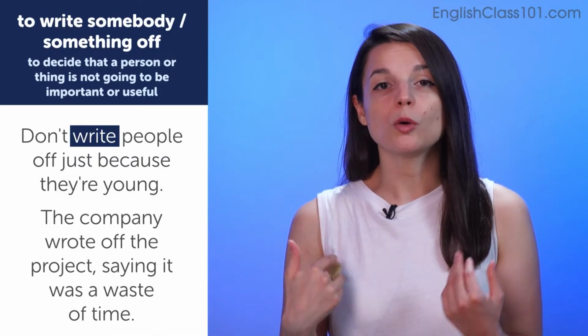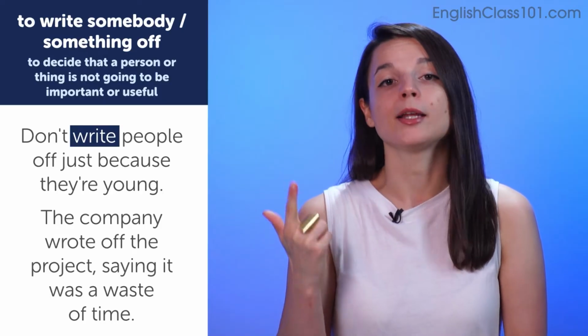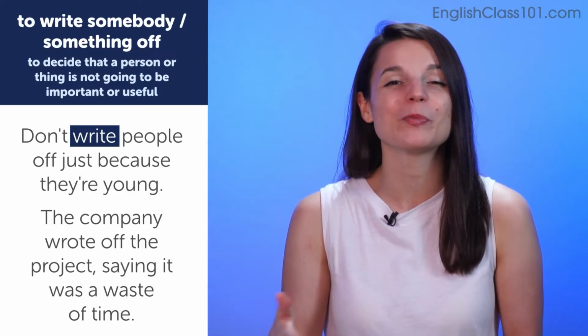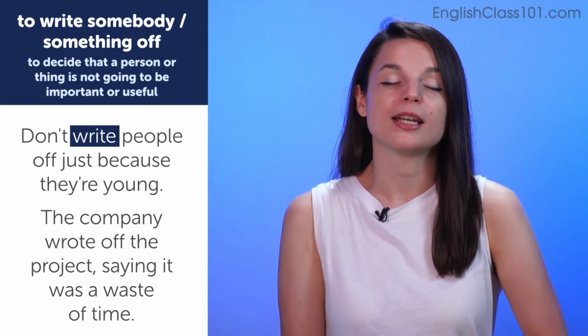So another way of saying this sentence could be, don't assume or don't think that someone is useless or not important just because they're a young person. So in other words, you should treat everyone with respect, is kind of the idea here. Or don't assume that they don't know anything. In the second example sentence, though, it's a statement.